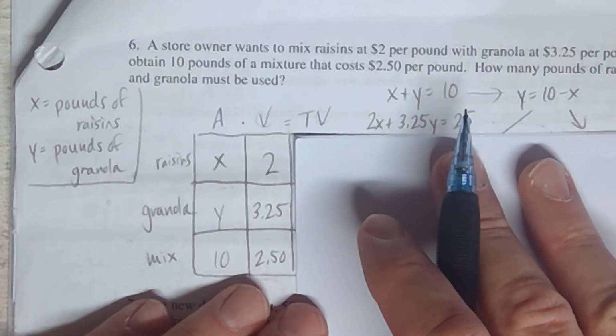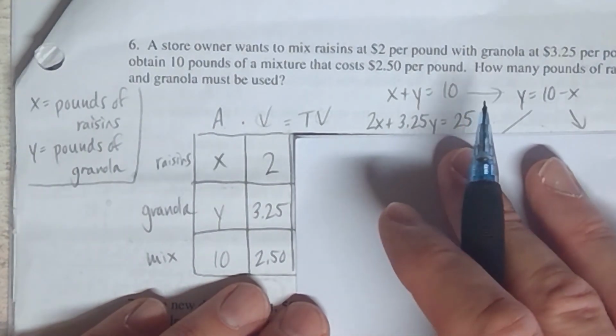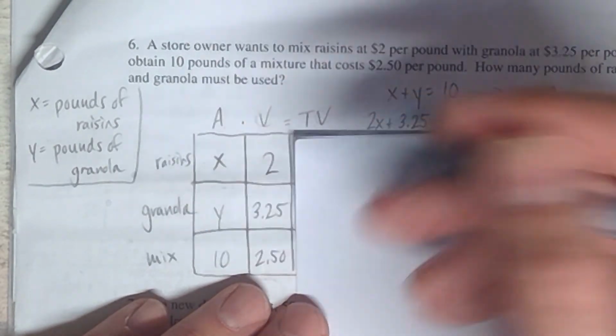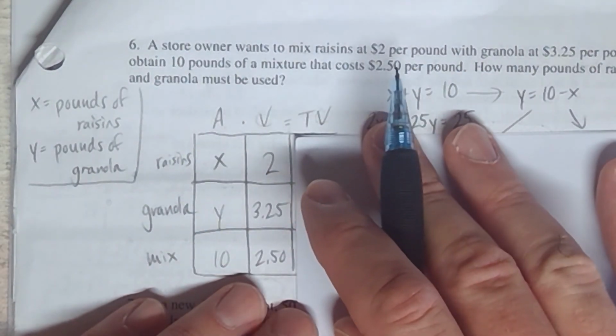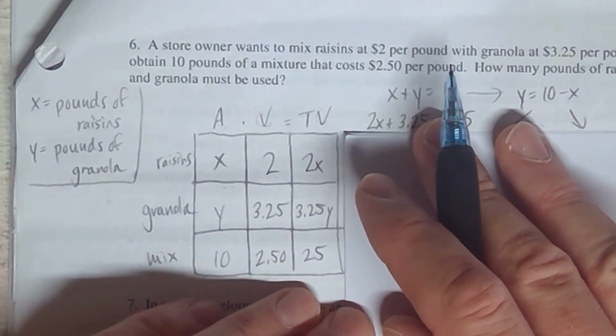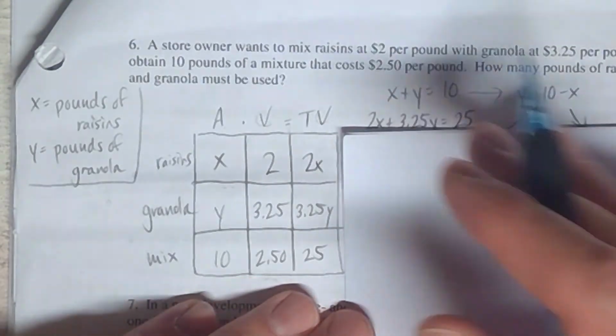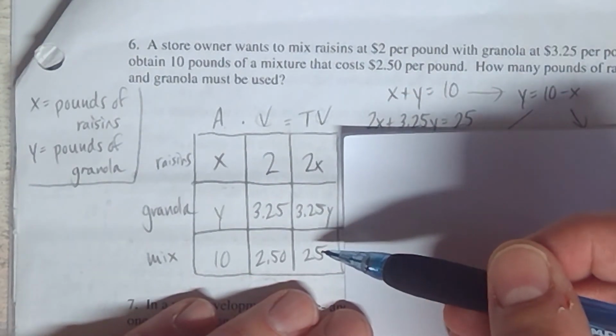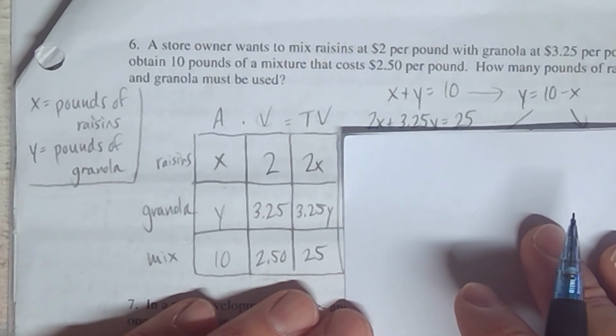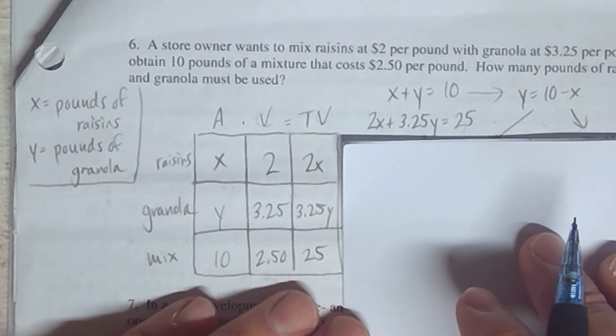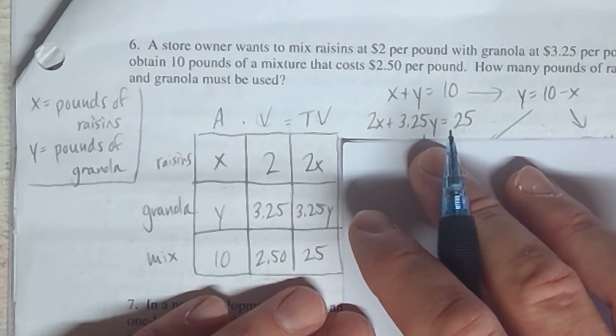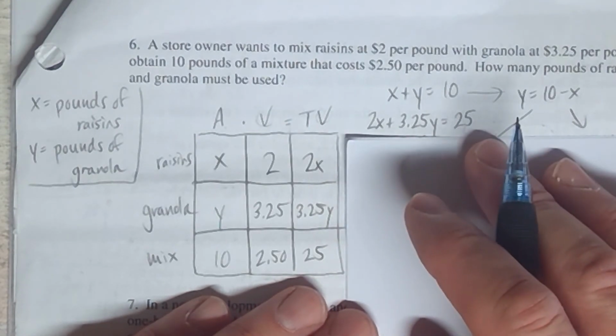The total cost or total value of all of the pounds of the raisins, granola, and mixture are going to be found by multiplying across, because for the same reasons as before, the only way to figure that out in this case is to multiply across. As you know, that's not always the case, but it is here in this problem, where you have to multiply across on all three of those rows.